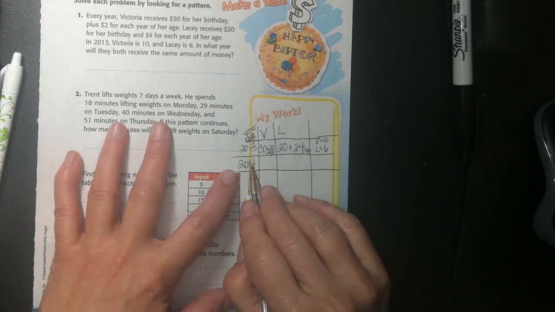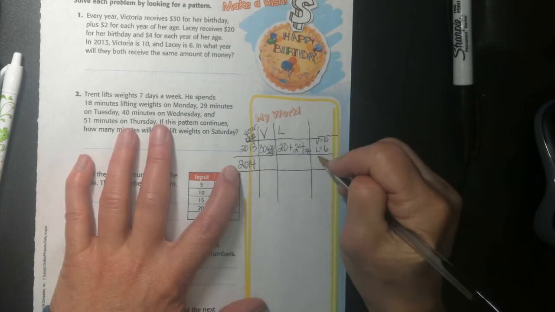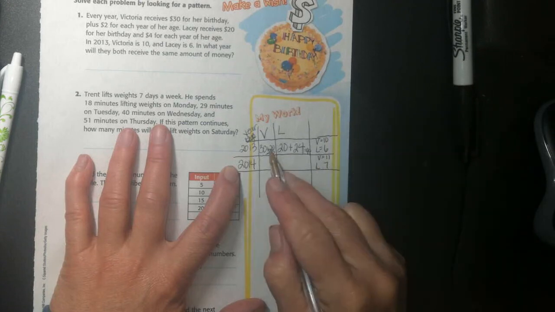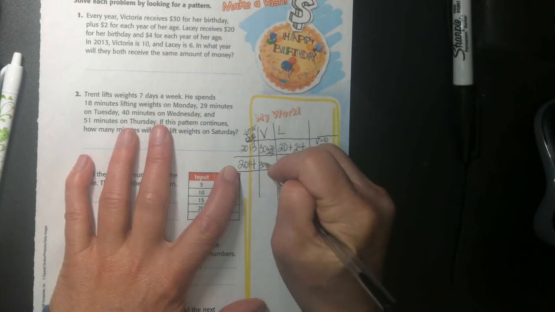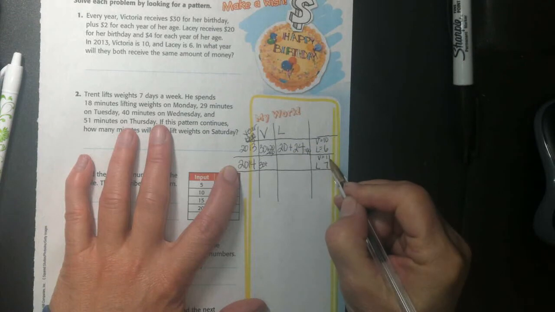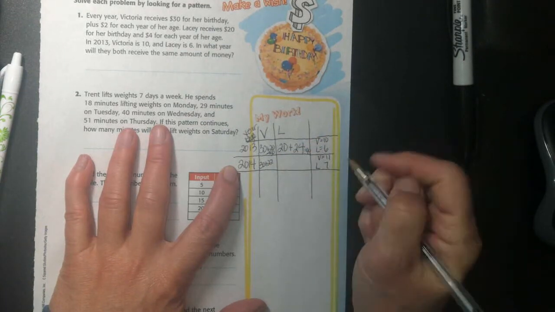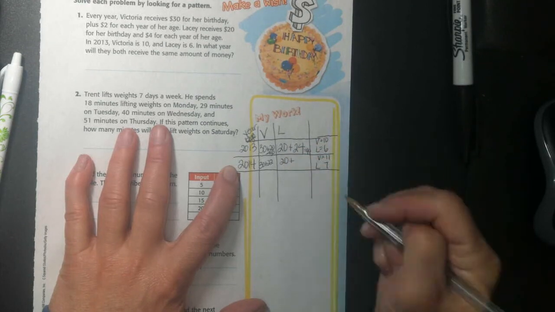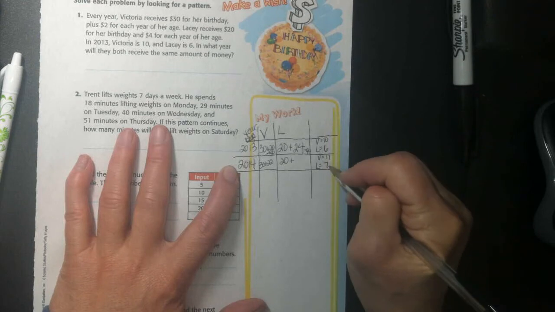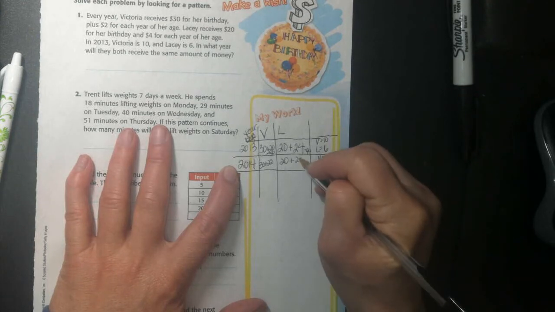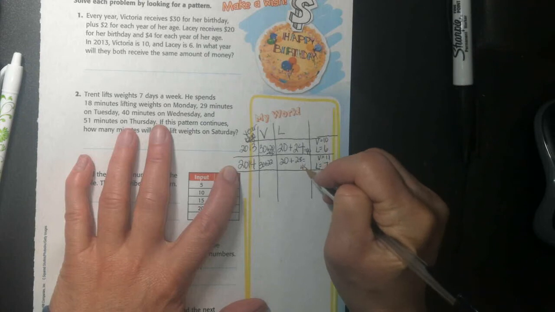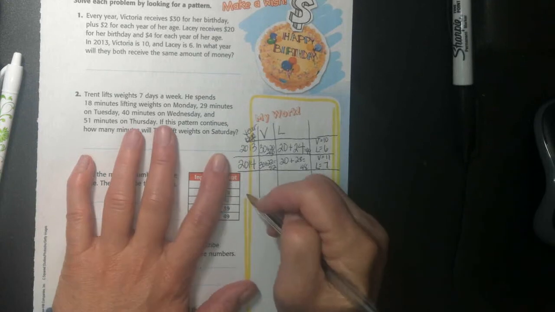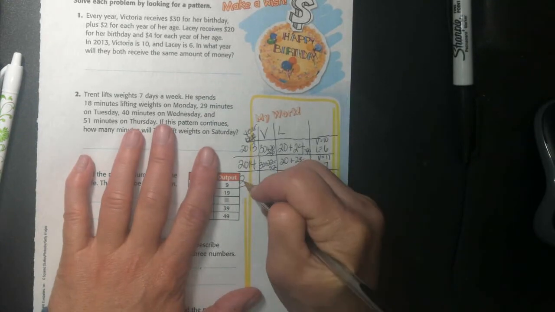All right, in year 2014, that means Victoria is now 11 and Lacey is 7. So she's going to get 30 plus 2 times 11 is 22. And she's going to get 20, right? She always gets 20. Plus 7 times 4 is 28. So she's going to get $48 and she's going to get $52. All right, I'm going to go to the next year.